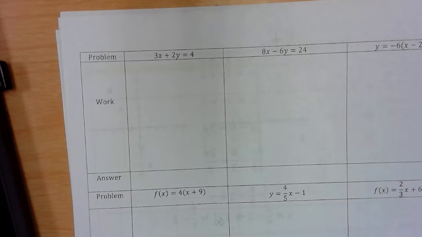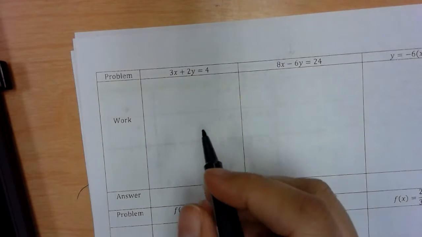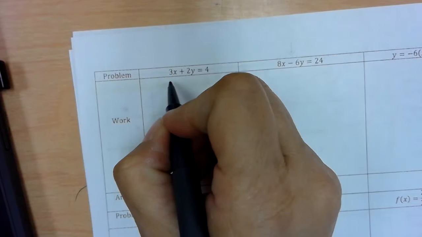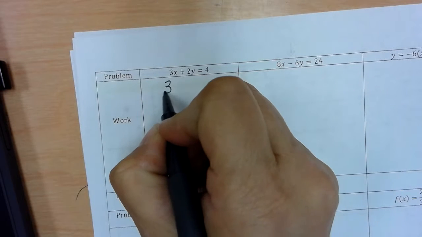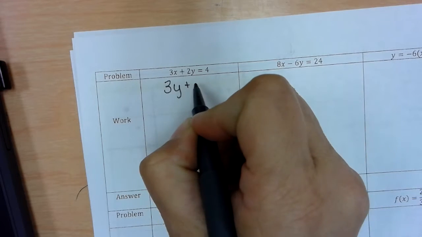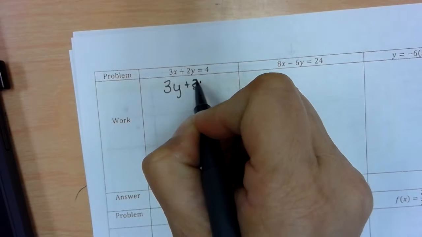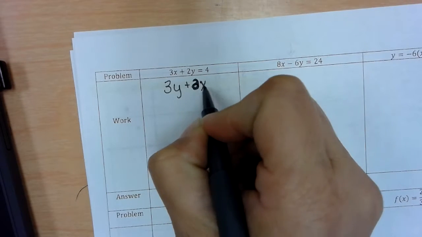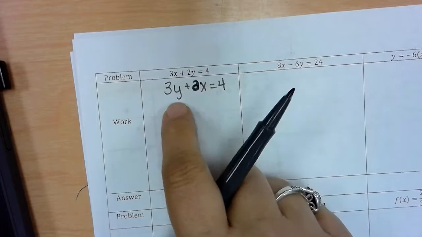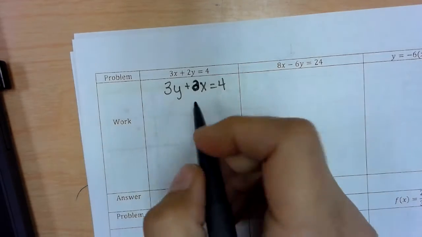Okay, on the back, this is another example. This is in standard form, but it doesn't change what we do. We still want to rewrite it where we have changing our y's and our x's position. So that's 2x equals 4. So all I did was switch my x and my y. And then we're going to solve for y.